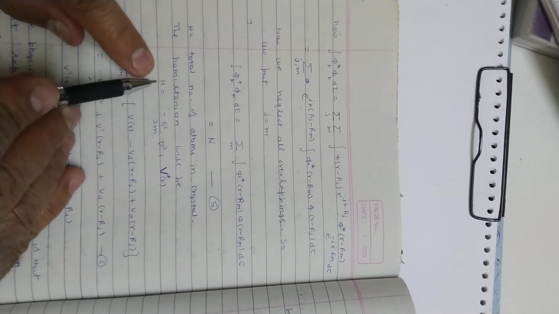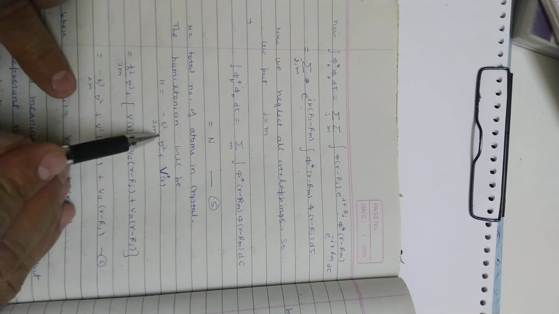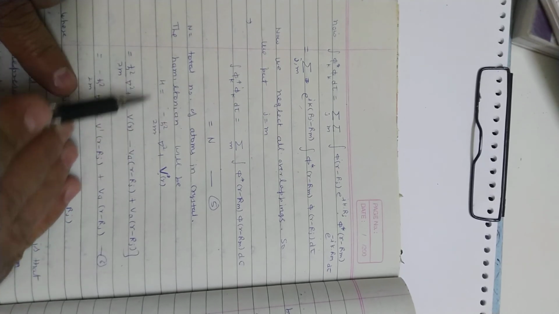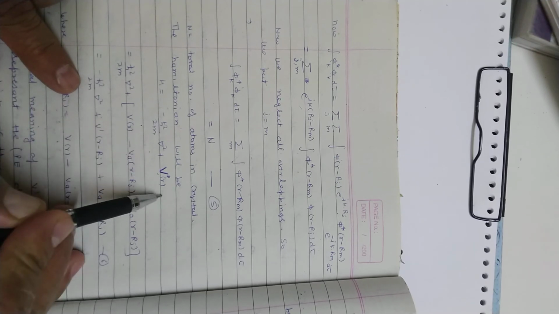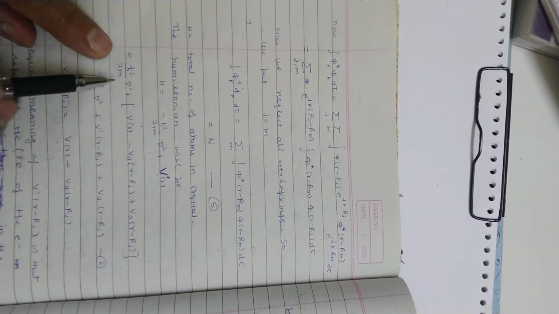Hence the Hamiltonian we all know is actually a symbol of total energy, that is kinetic energy plus potential energy. So H can be written as minus h cross square upon 2m del square plus V(r), and this is what I shall get.